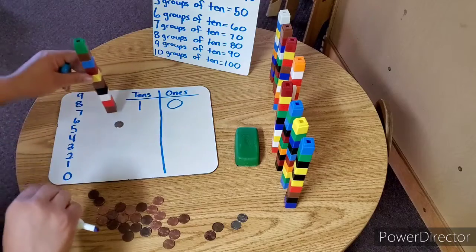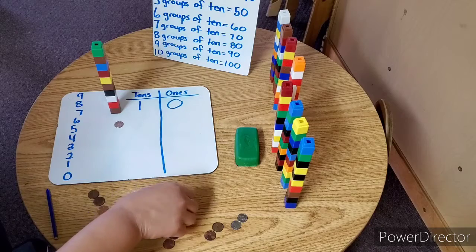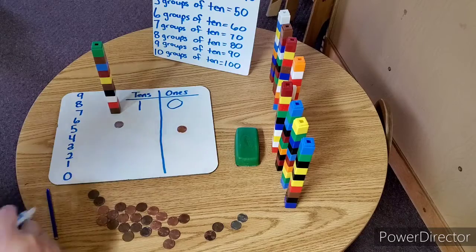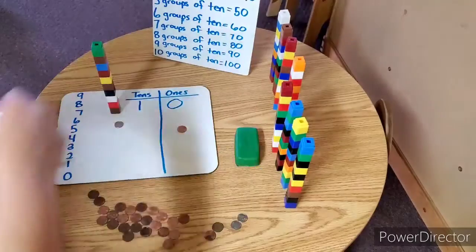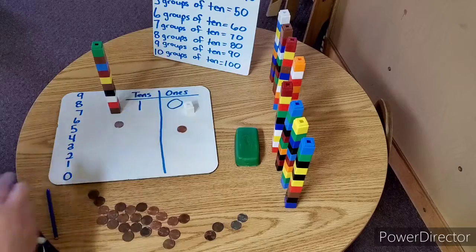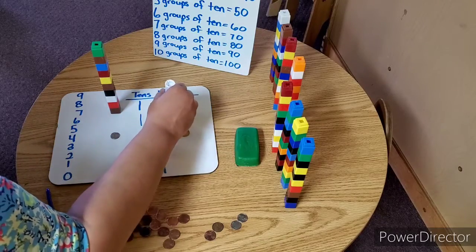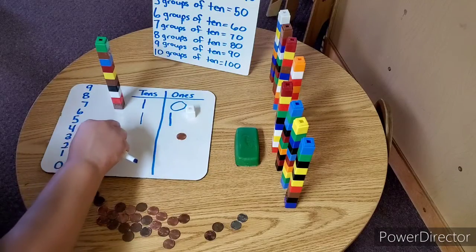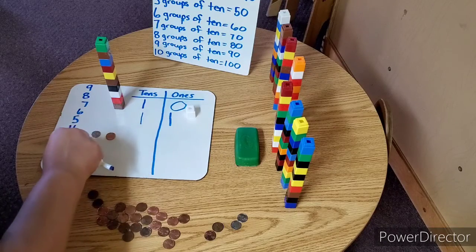But what if I have one group of 10 and 1 one? Then my number changes. I still have one group of 10, but now I have an extra 1. So I have one group of 10 and 1 one. What number is that? 11. So 10 and 1 is 11.